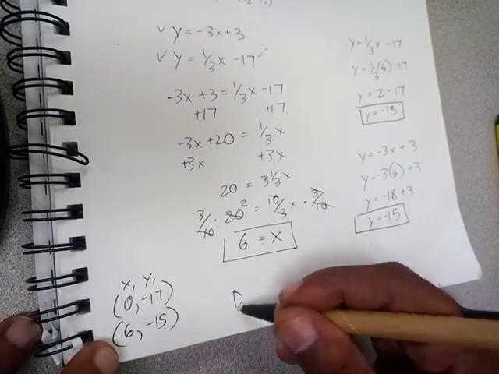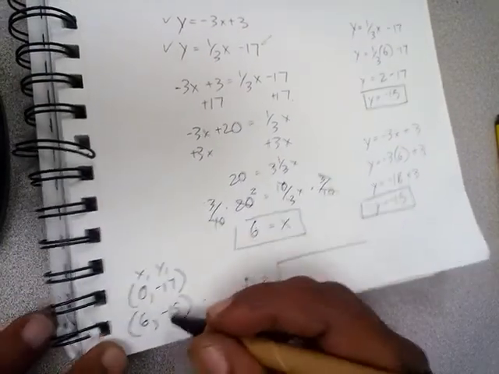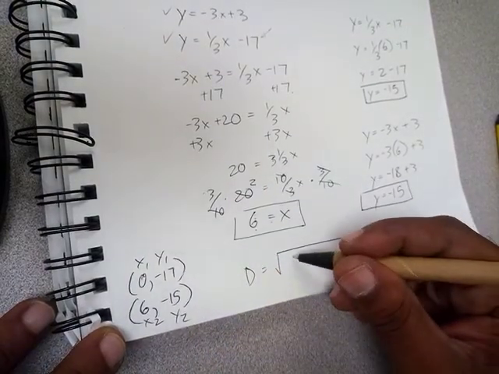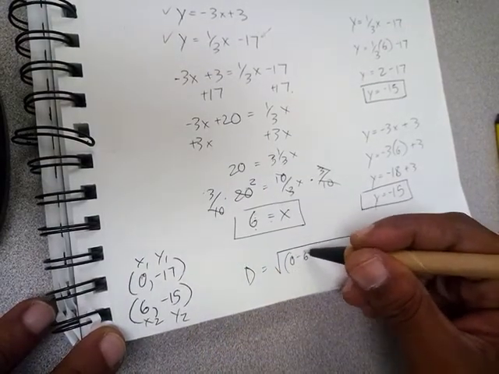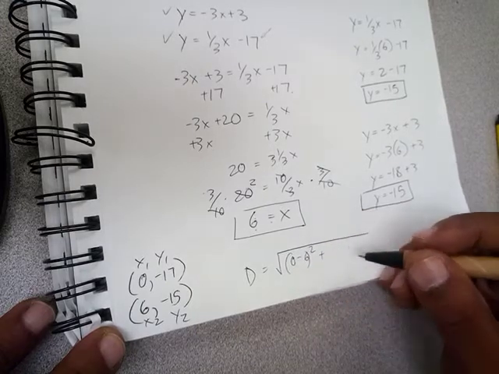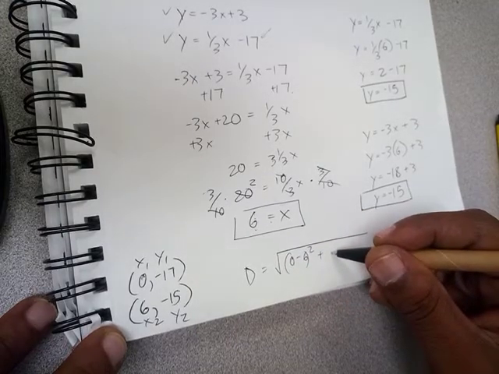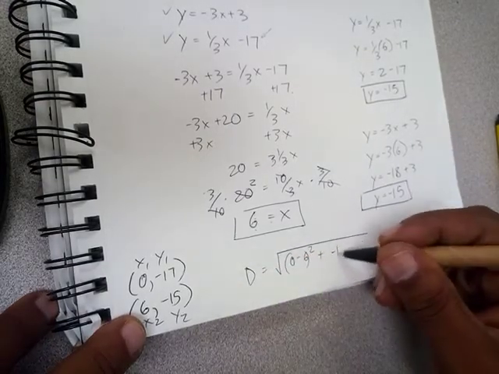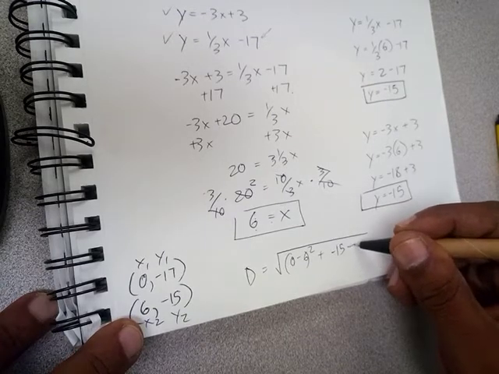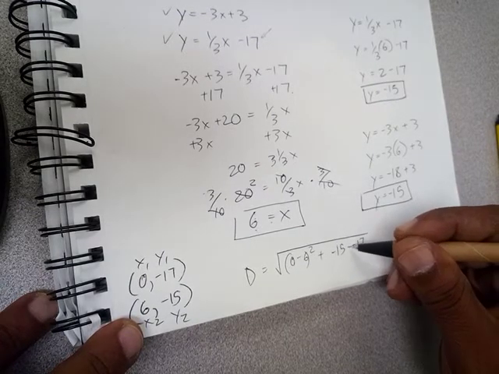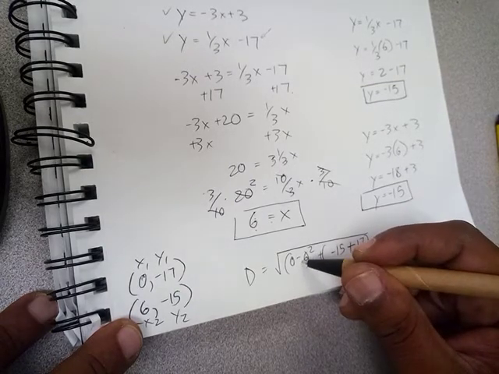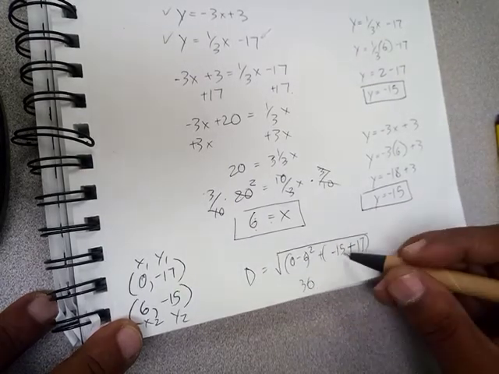This distance is equal to the square root of 0 minus 6 squared plus negative 15 minus negative 17, which is plus 17. 0 minus 6 is negative 6. 6 squared is 36.